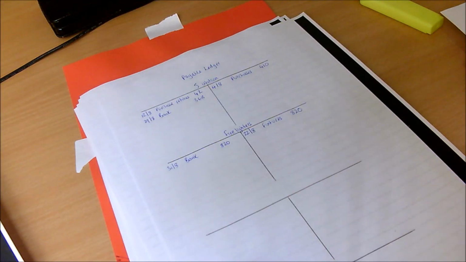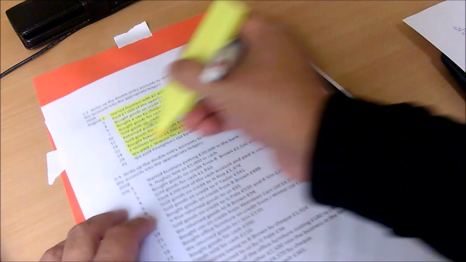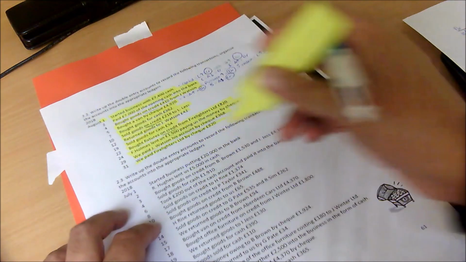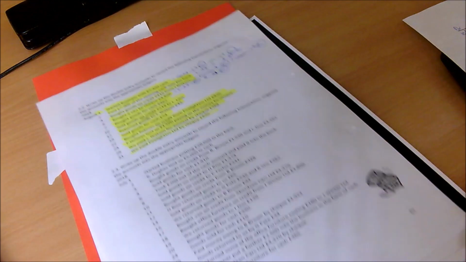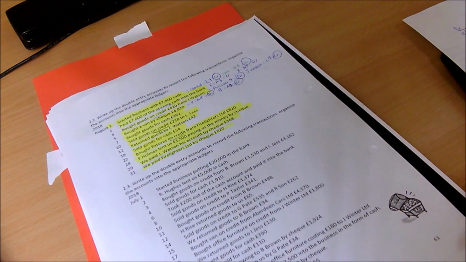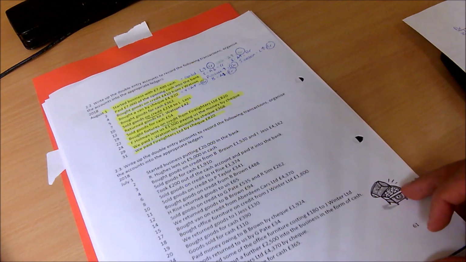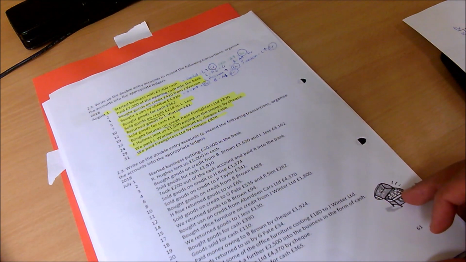Okay, so this concludes this particular transaction, and obviously you can practice if you want to. You can take a picture of them and practice. They are in your books on page 61, so please feel free to have a go at them.